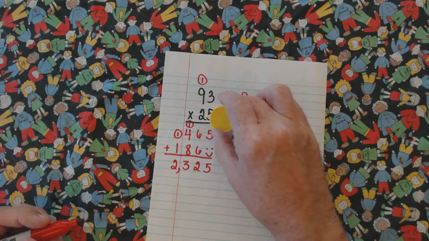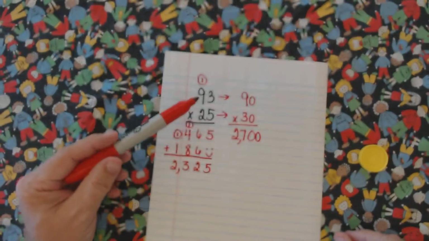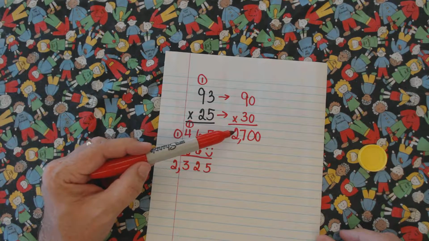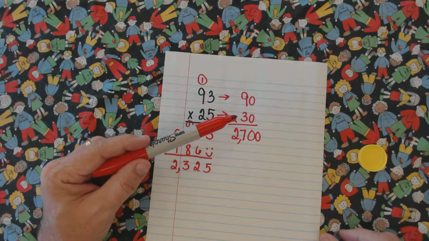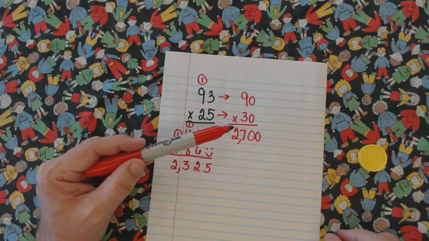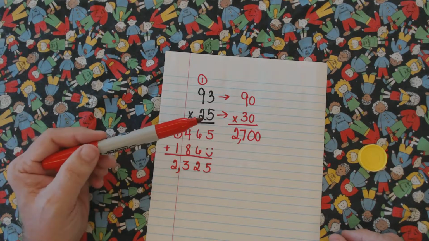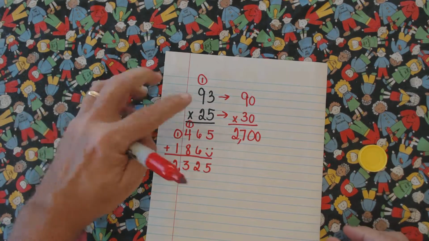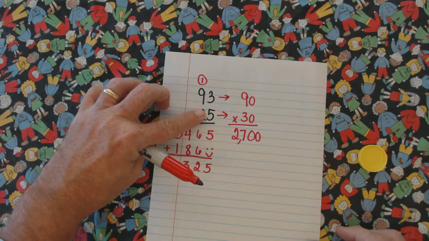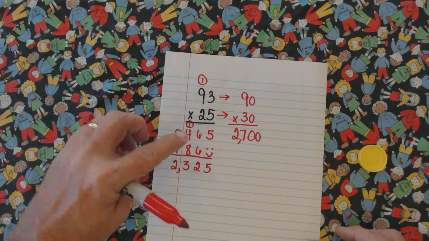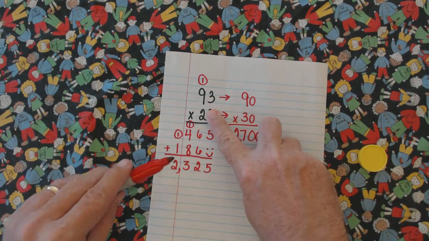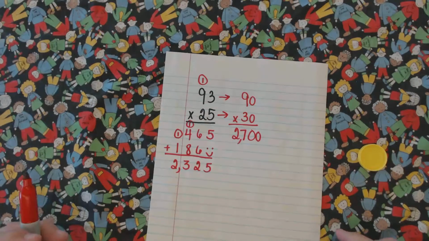So, to multiply this, we first round each of the factors. We get an estimate based on a basic fact, so we quickly have an answer of about 2,700. We then multiply, just as we have been doing, 2 digits by 1 digit. We smile, and then we do another 2 digit by 1 digit, and then add those together.